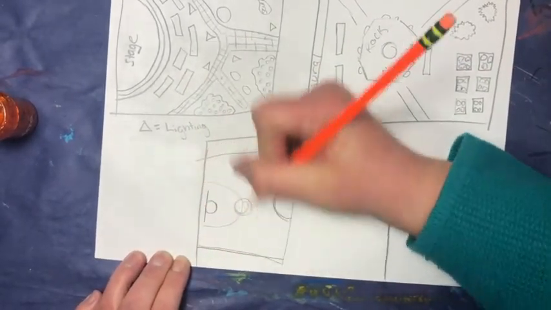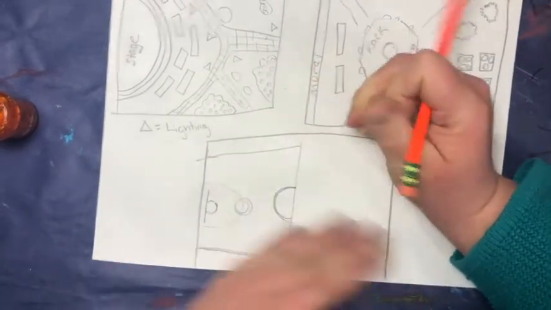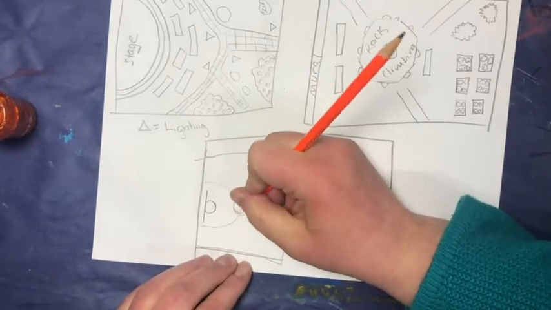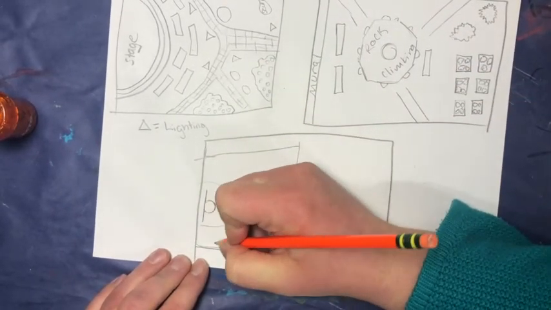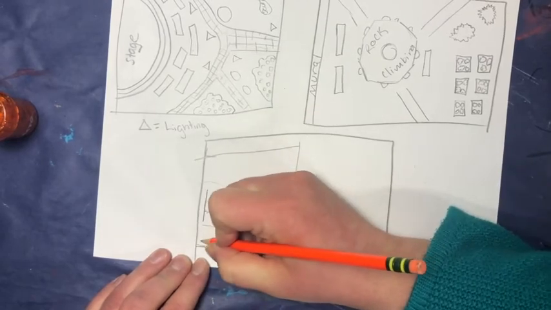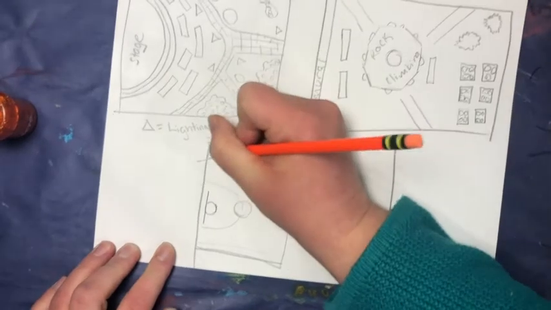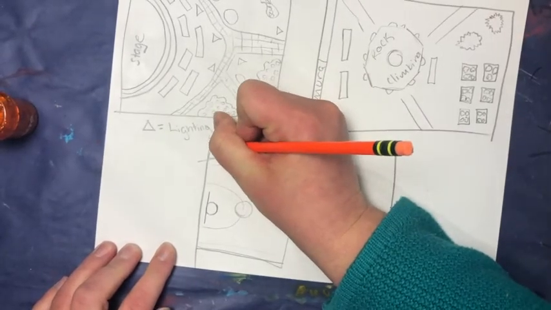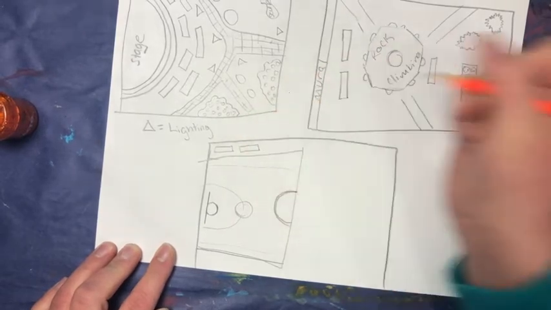All right. And you don't worry about having it perfect. This is just about getting your ideas down on paper. Okay, so you're gonna have a half court. We'll put some benches here along the court.